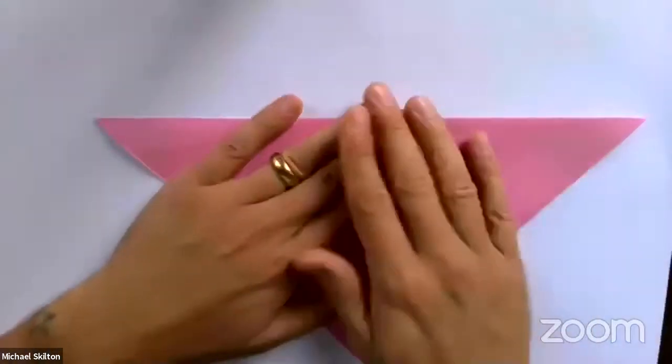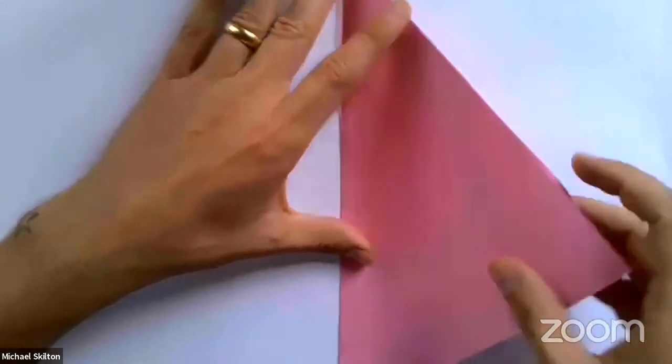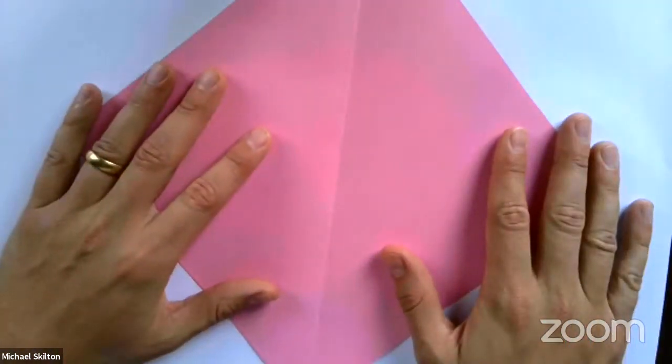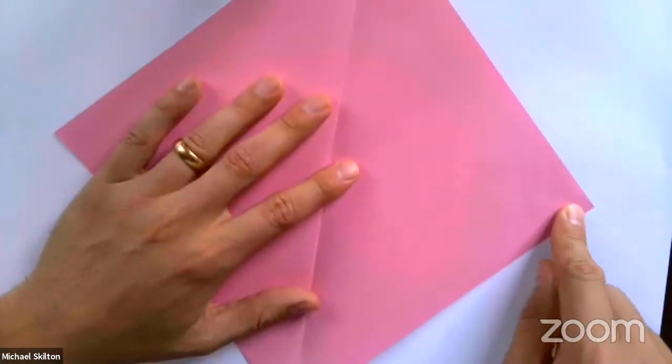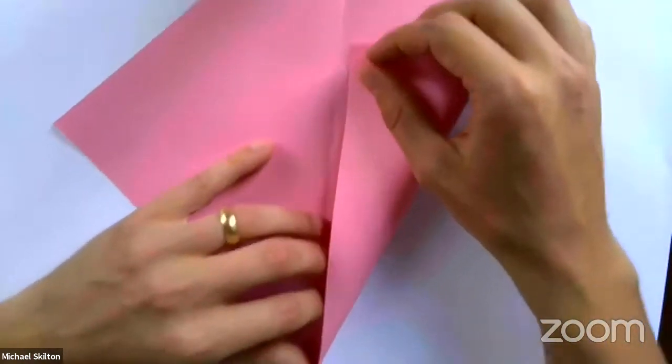Let's try that. Again, I've never done this before, so bear with. I thought I'd put myself in the same situation or position as you. Happy days, there we go. We can now see where the center of our rhombus is. Now what I need to do, guys, is take this outside corner and fold it into the center line, like so.